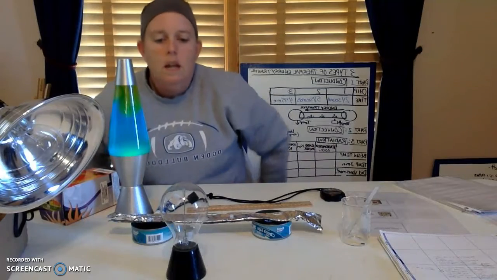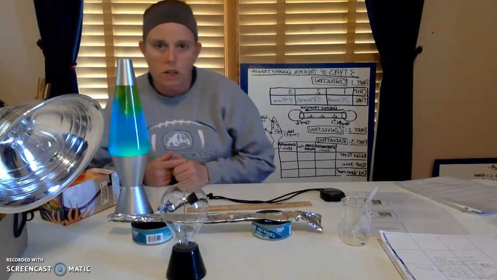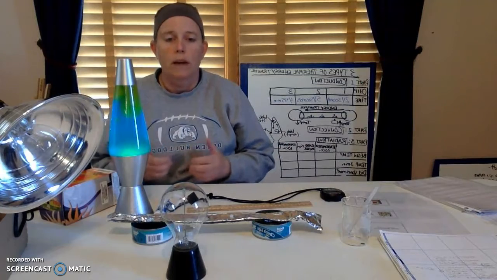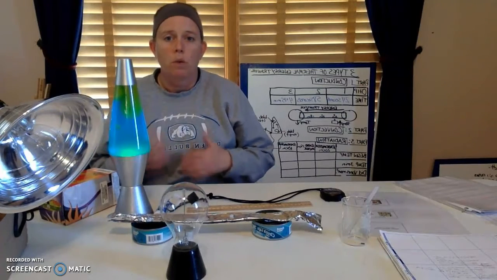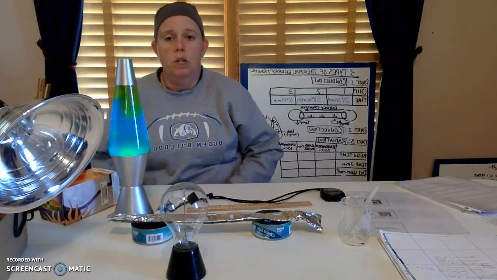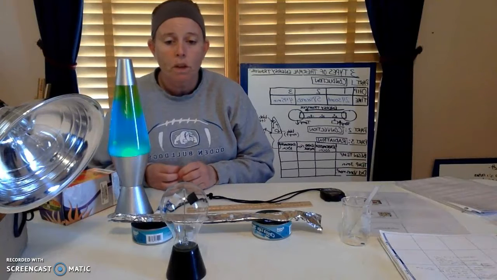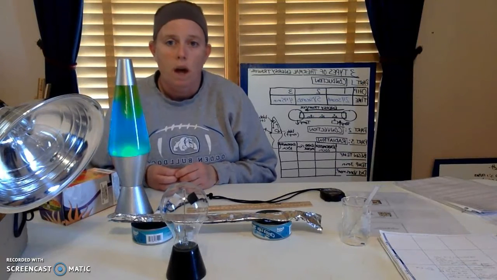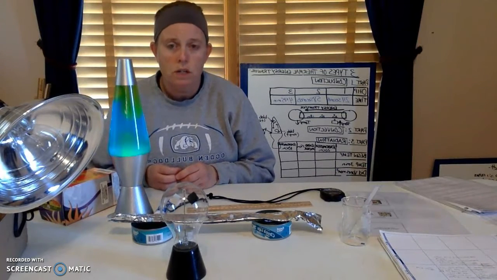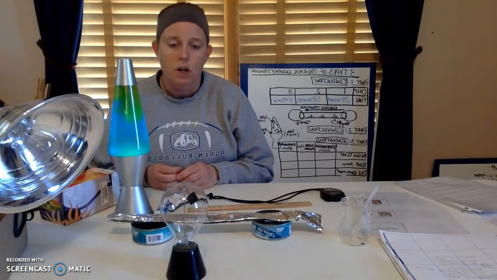Today I'm conducting an experiment about the 3 transfers of thermal energy. Thermal energy has to do with the molecules that are in the matter of any type of substance, object, solid, liquid, or gas, in which the molecules are in motion, which is by definition kinetic energy, and how they respond with temperature changes, and things of that nature.